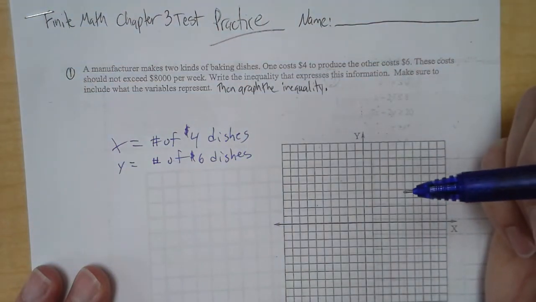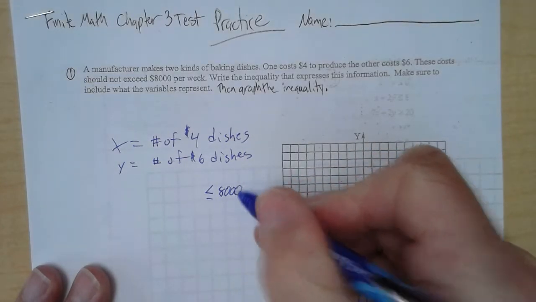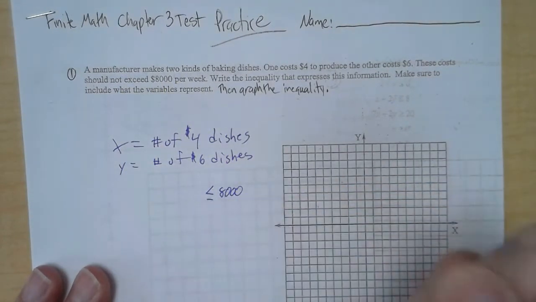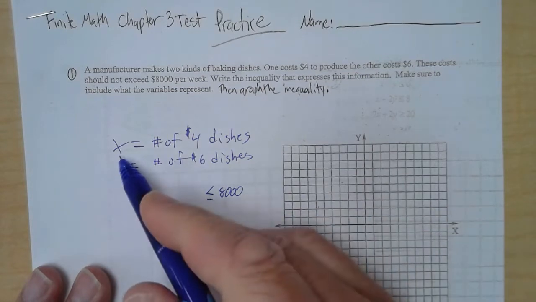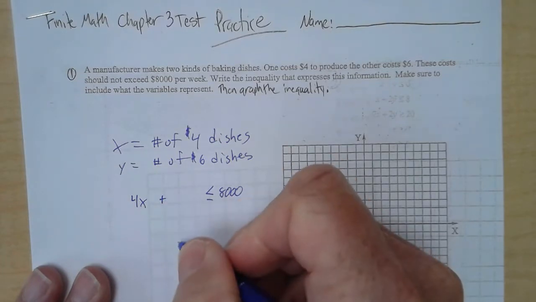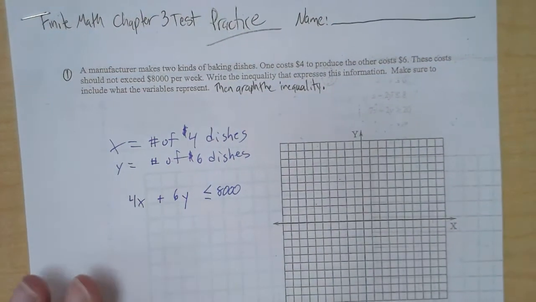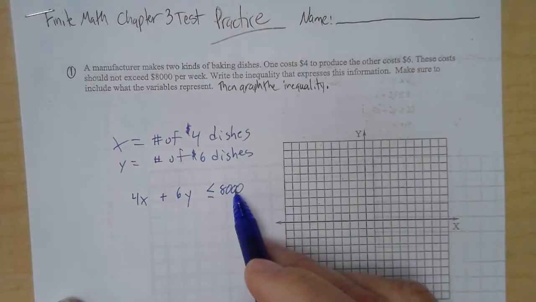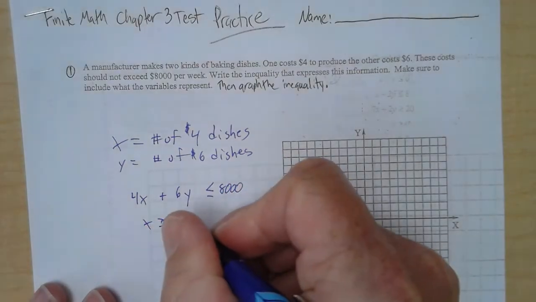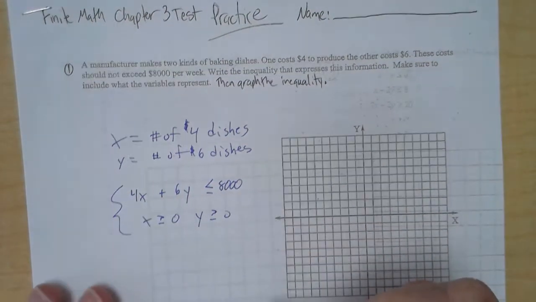All right, we only have $8,000 to spend, so we have to be less than or equal to $8,000 per week. Do not exceed $8,000. x is the number of the $4 dishes, so 4x would be the money for the $4 dishes, and 6y would be the money for the $6 dishes. That's the only restriction, just money. And of course, x has to be greater than or equal to 0, and y has to be greater than or equal to 0.